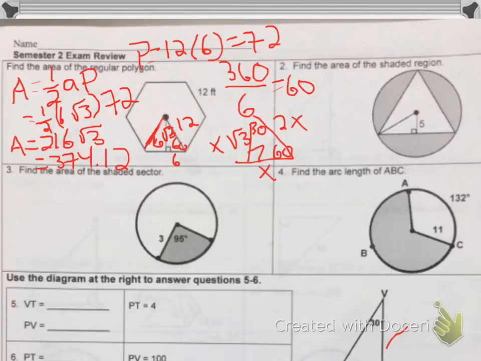All right, here we are with problem number 2. Okay, so we need to figure out the area of the shaded region. Okay, so there's 2 areas that you have to find. Okay, you have to find the area of the triangle.